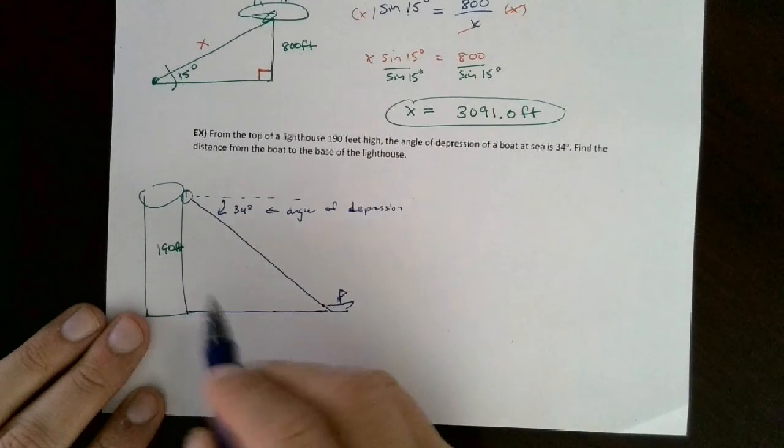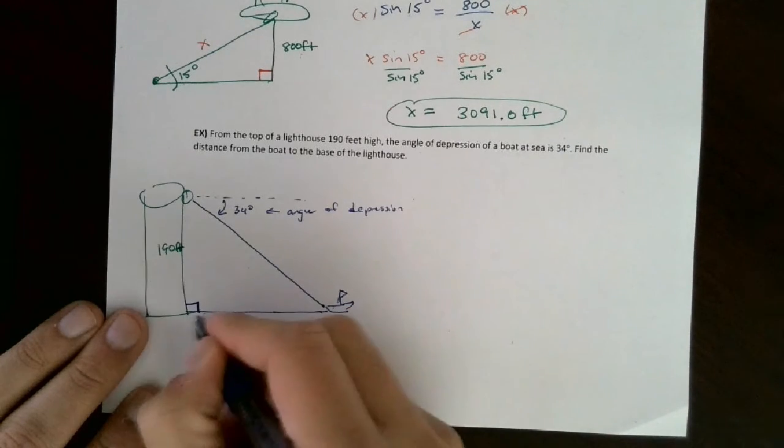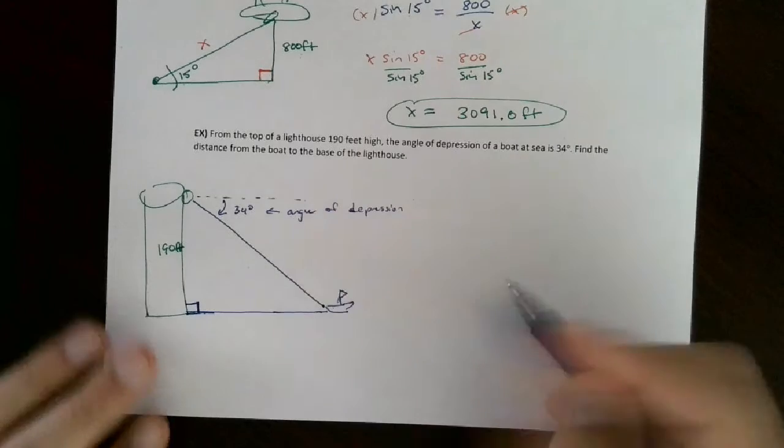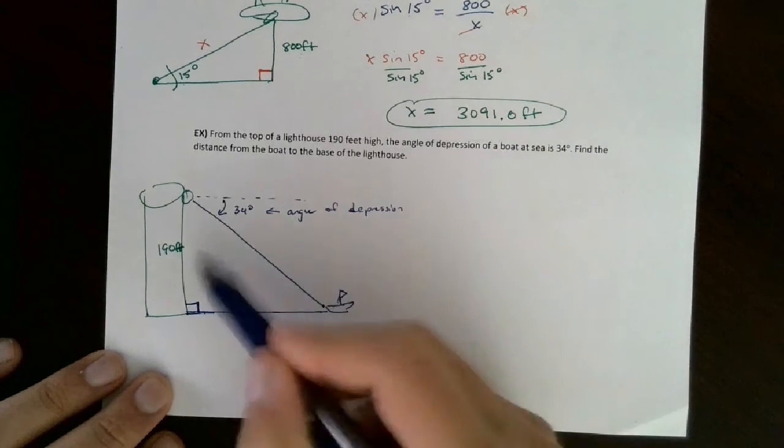But that's not part of my triangle, right? The triangle I formed is here. I've got this right angle here at the base of the lighthouse, where the water is, to the boat. And this is my right triangle. I know this side's 190 feet high, but I don't have any angles in the triangle right now.